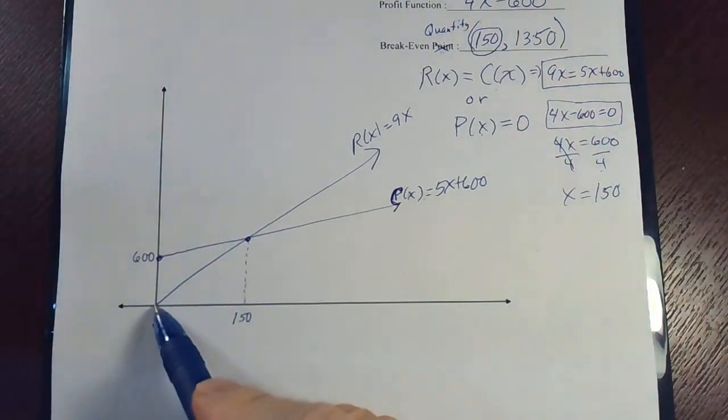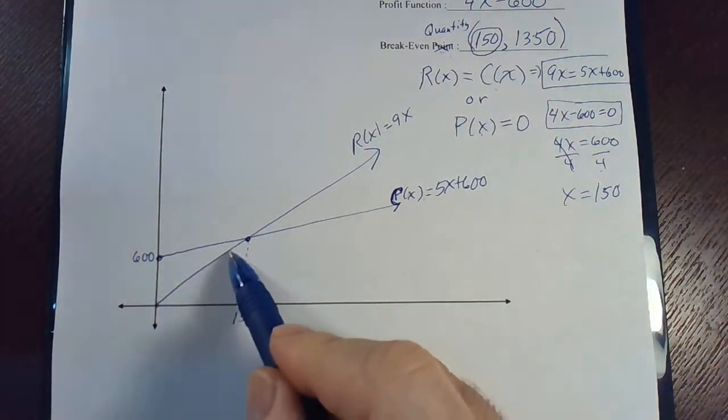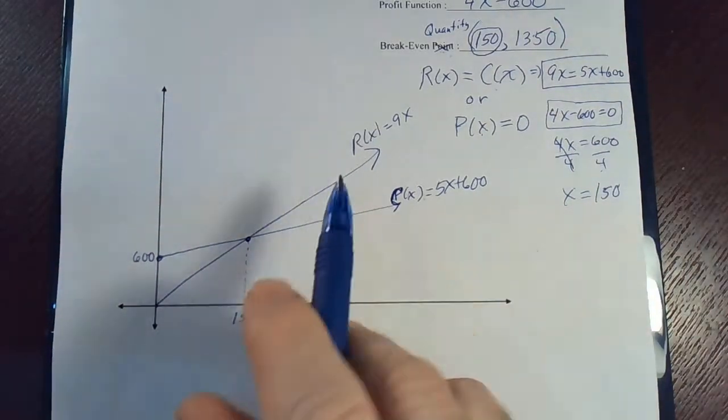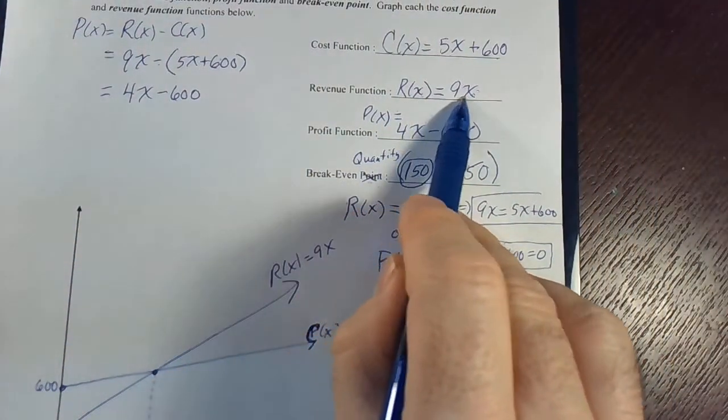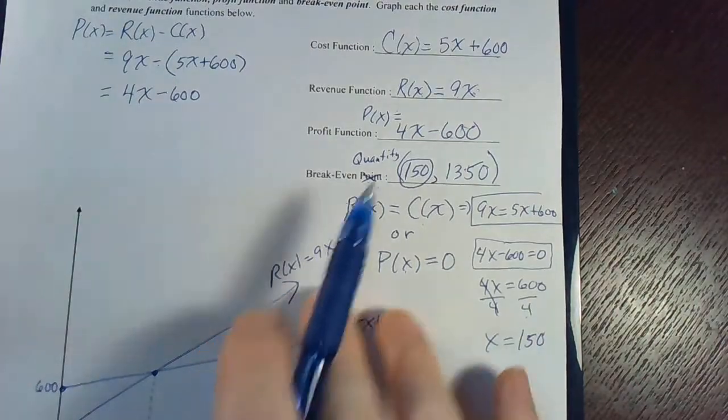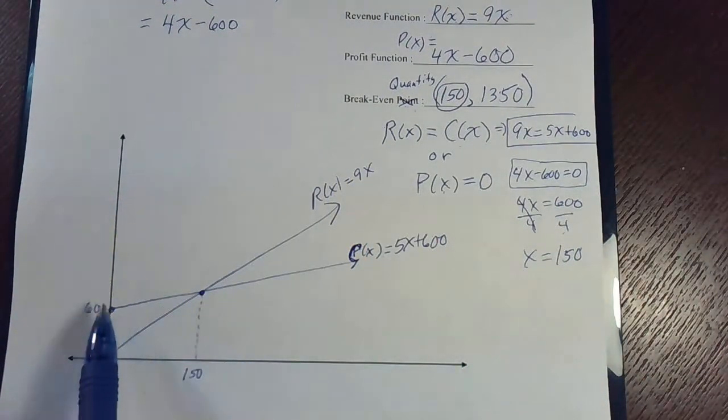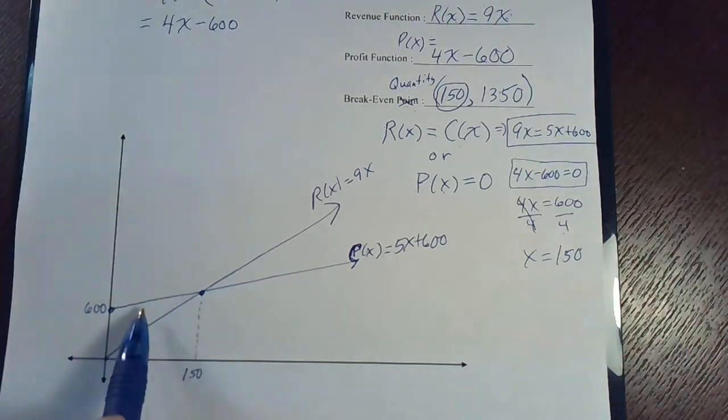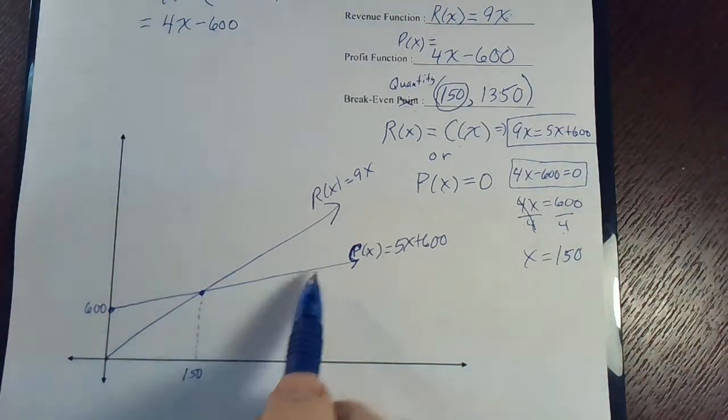The revenue function starts here at 0 because the y-intercept of the revenue function is 0. The cost function has a y-intercept of 600, but the slope is flatter. It's smaller than the slope of the revenue function, so it will cross it, just like that.